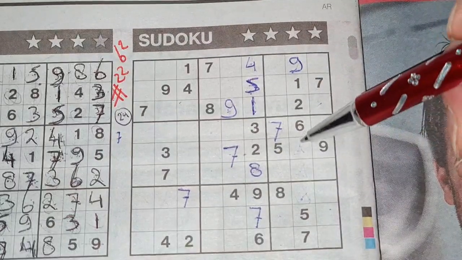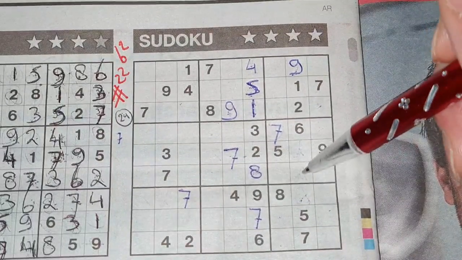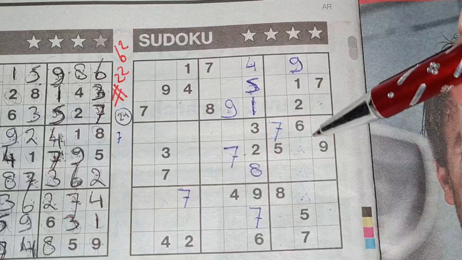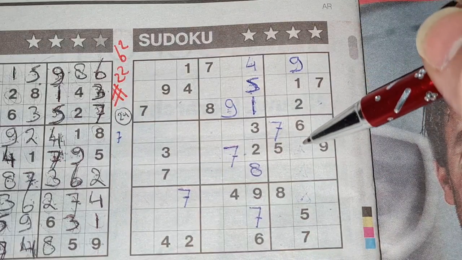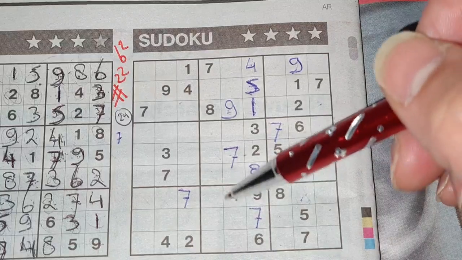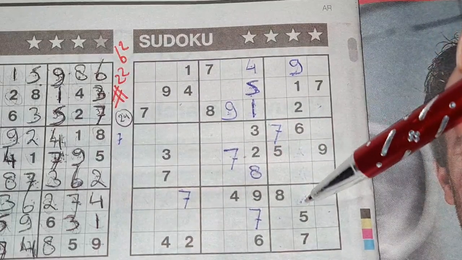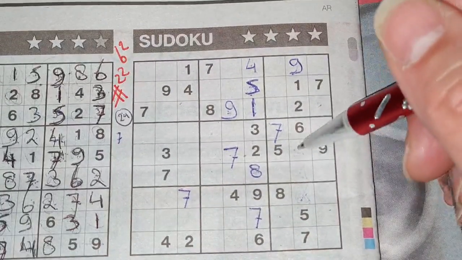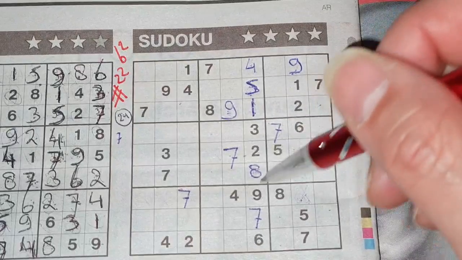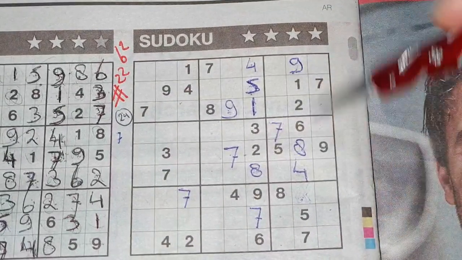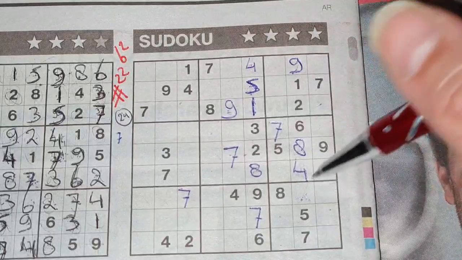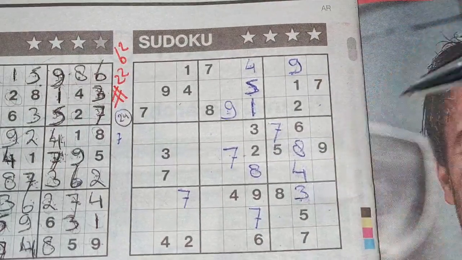Those numbers are the 4, the 3, and the 8. We see here 4 and 8, so no 4 and 8 in this box. The 4 and 8 go in those 2 boxes. We see there an 8, no 8 there. 8 should be here, the 4 goes there. 1 number left in this column for the number 3.